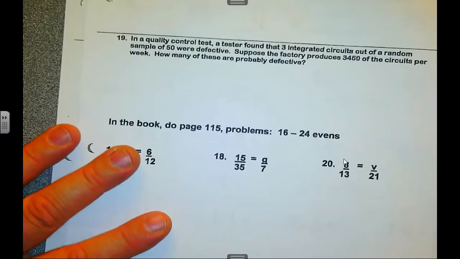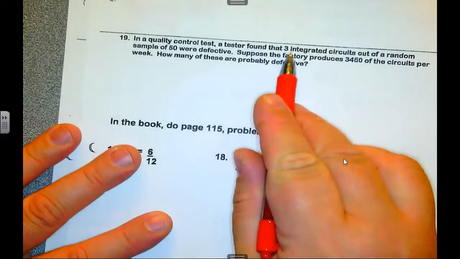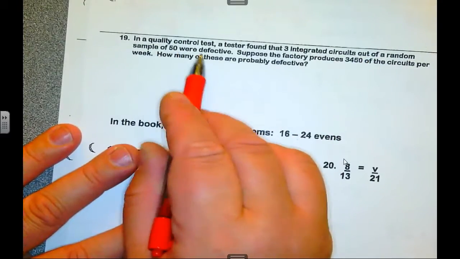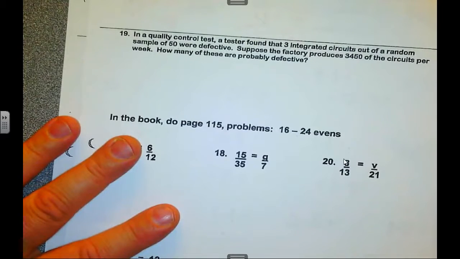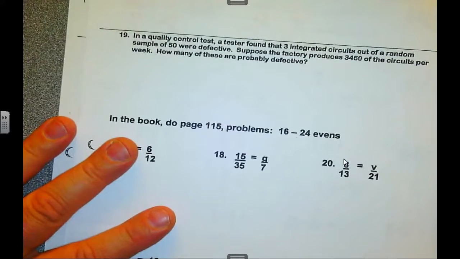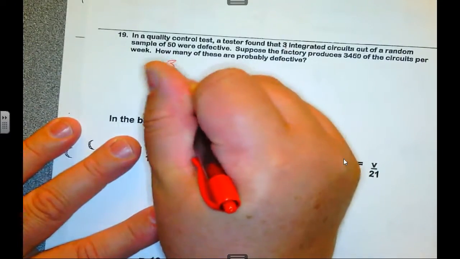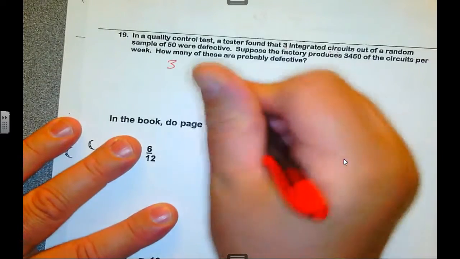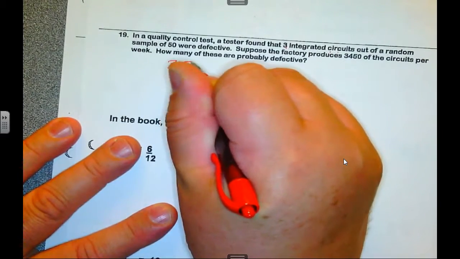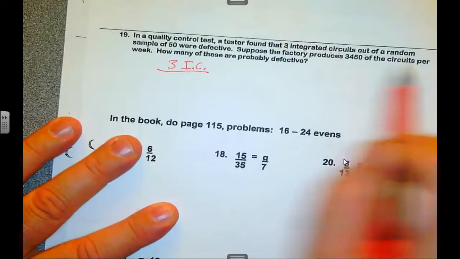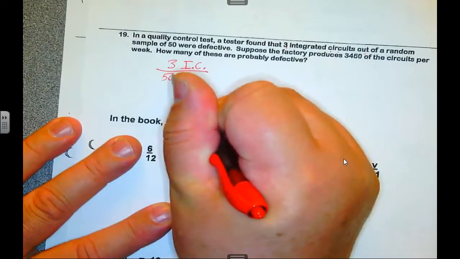19. Quality control test. A tester found that 3 integrated circuits out of a random sample of 50 were defective. Now, every year I teach this, I tell my students, put labels on these to keep them straight. Right, Dewey? Yeah. So I've got 3 integrated circuits, so I'm going to abbreviate it, integrated circuits, okay, out of a random sample of 50 were defective.